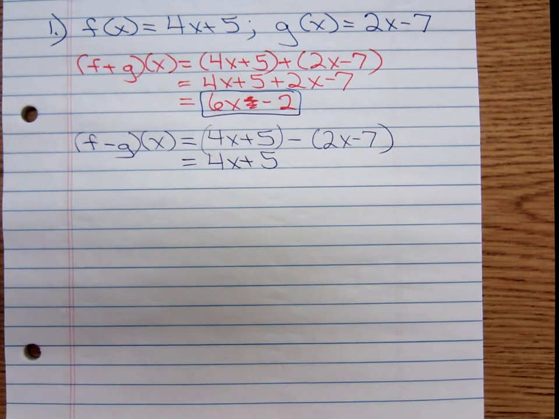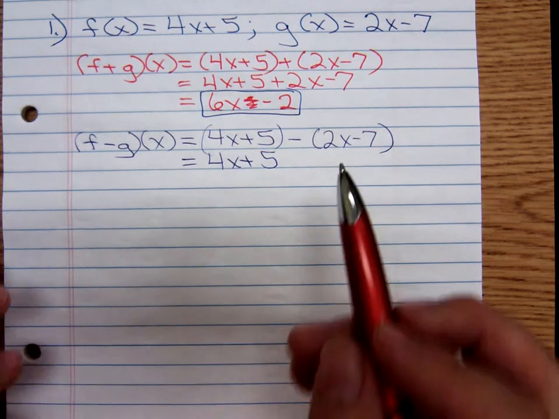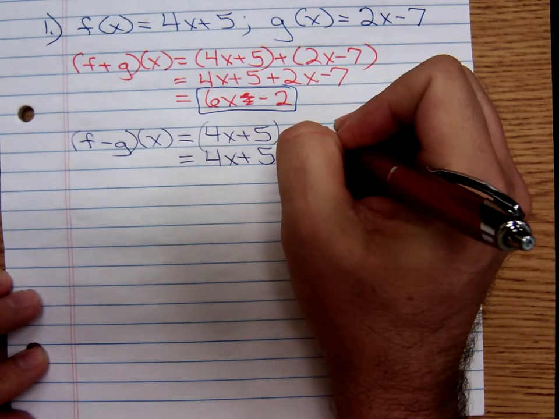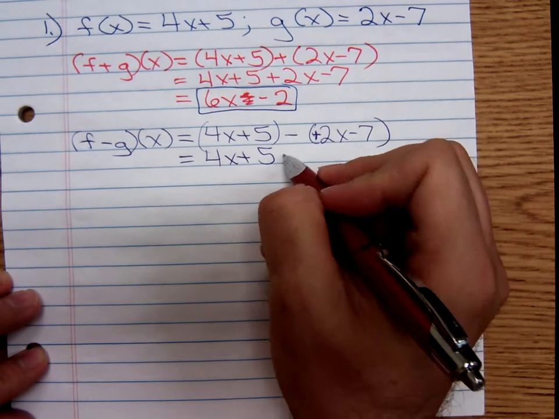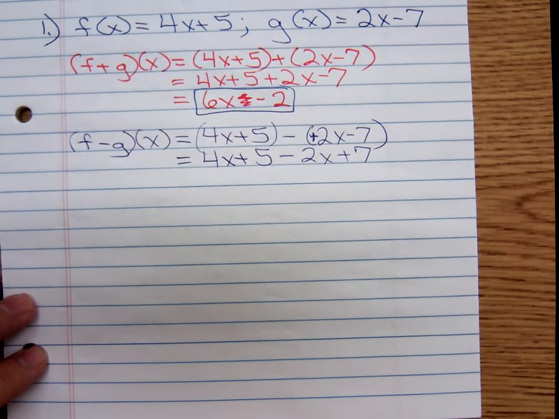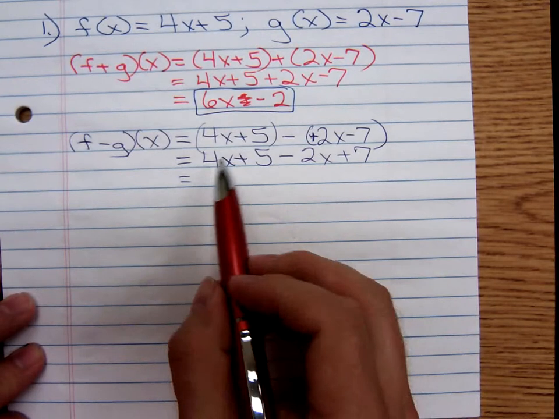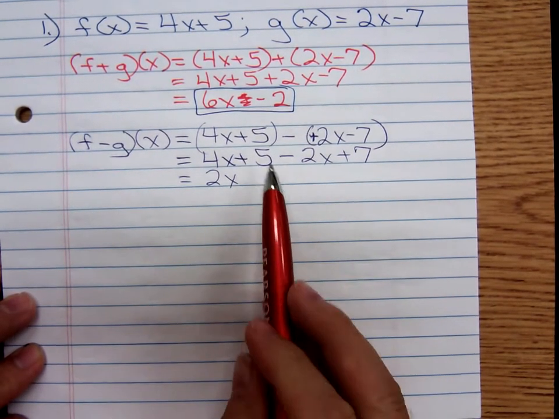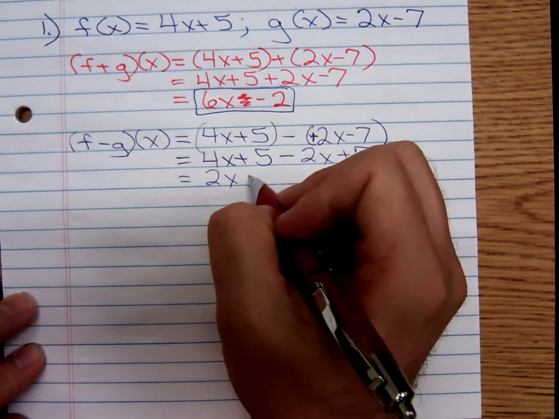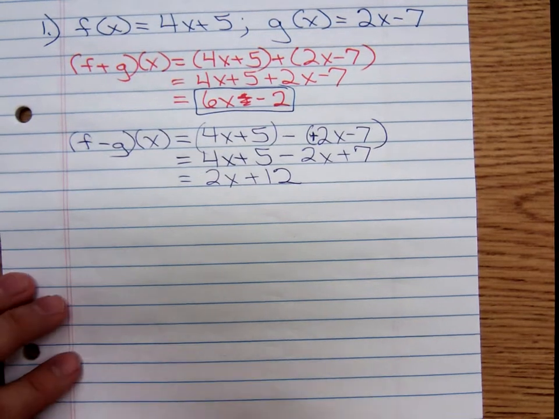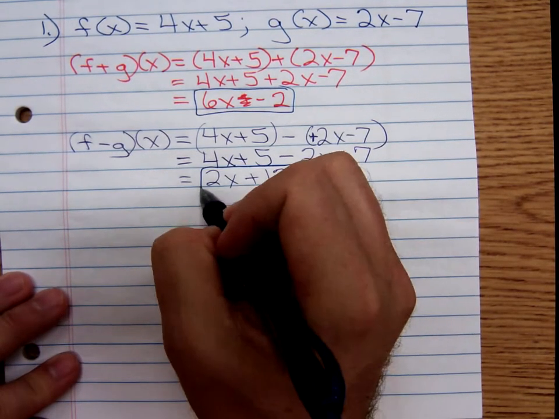What impact will that have? It's just going to change the signs. That's an assumed positive 2x. That's an assumed positive 2x and a minus 7. So it's going to become a minus 2x and a plus 7. And now it's just combining like terms. 4x minus 2x gives me a 2x. 5 plus 7 gives me a 12, for my final answer of 2x plus 12. Any questions there?